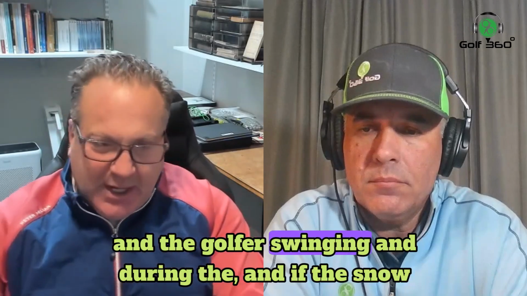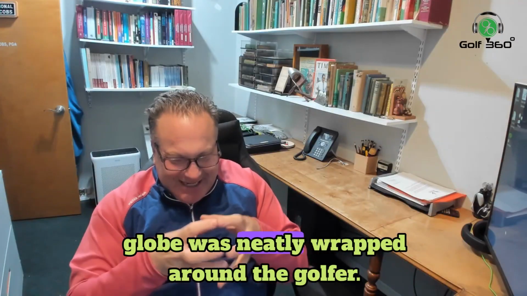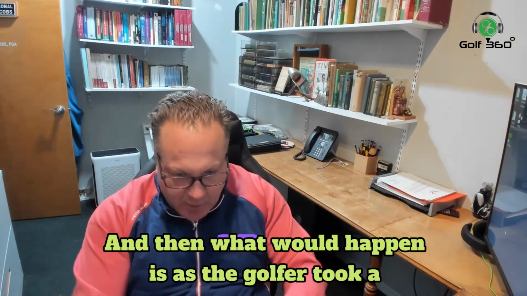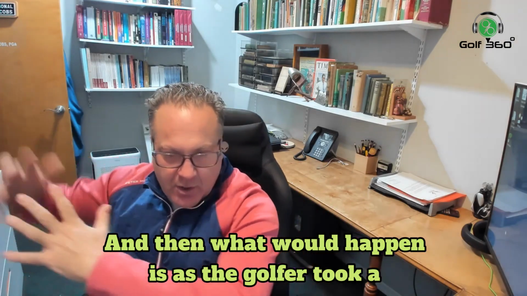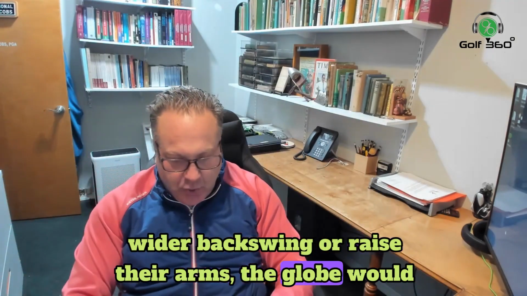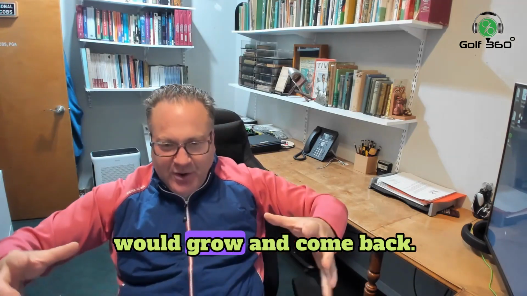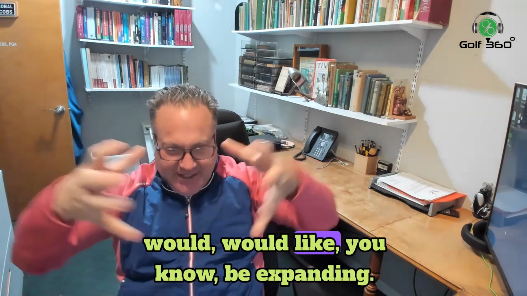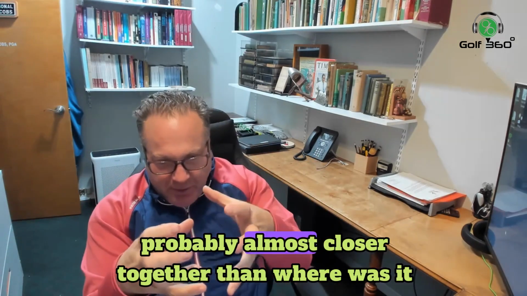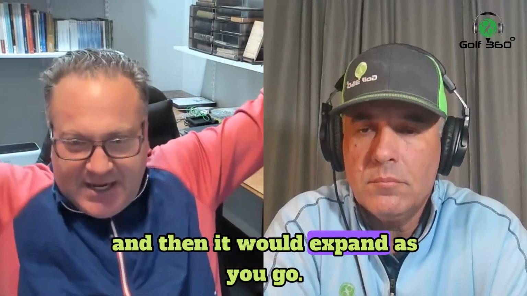And the golfer is swinging, and if the snow globe was neatly wrapped around the golfer, then as the golfer took a wider backswing or raised their arms, the globe would start to grow and expand. It would grow and come back. And then when they came into impact, it would be almost closer together than where it was at address, and then it would expand as you go.